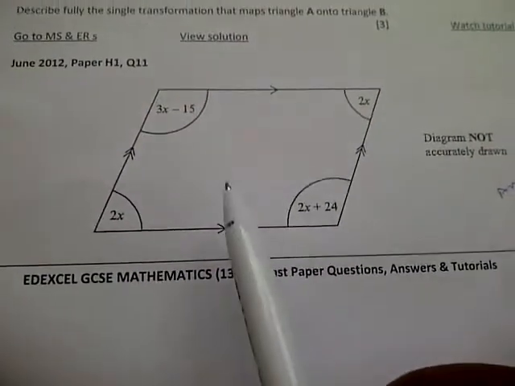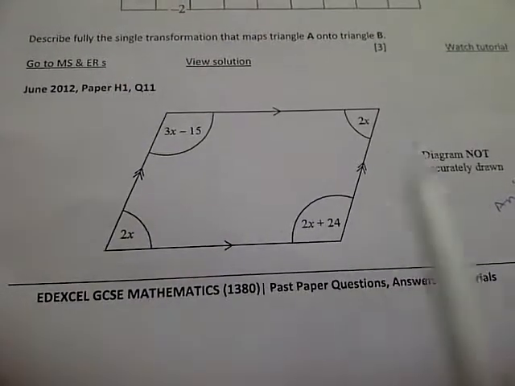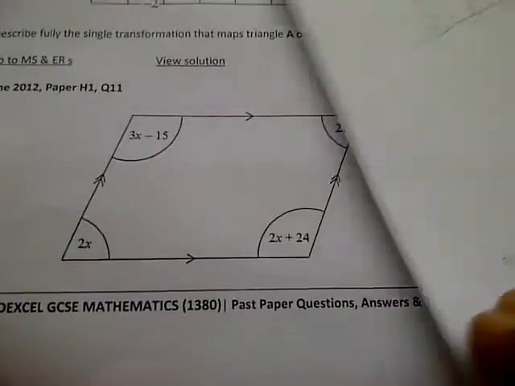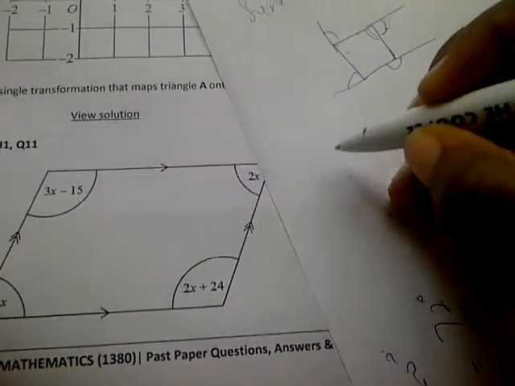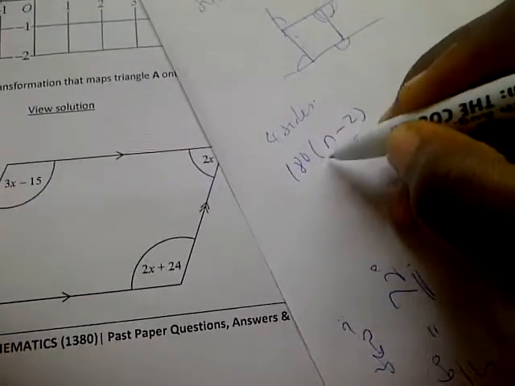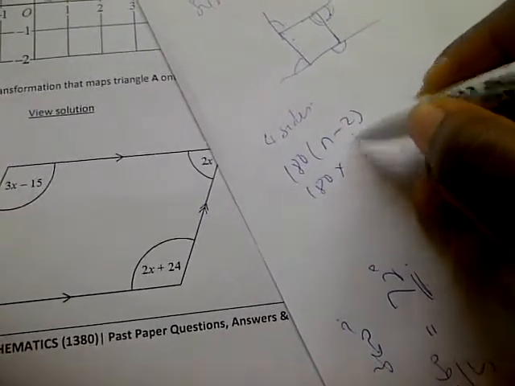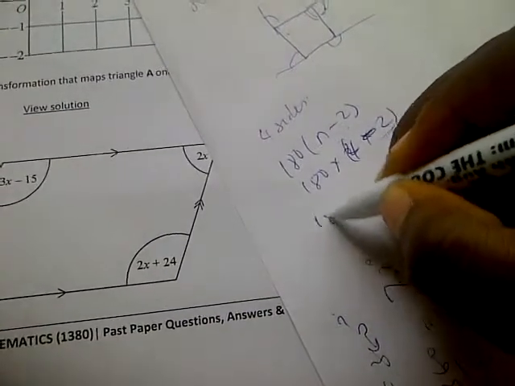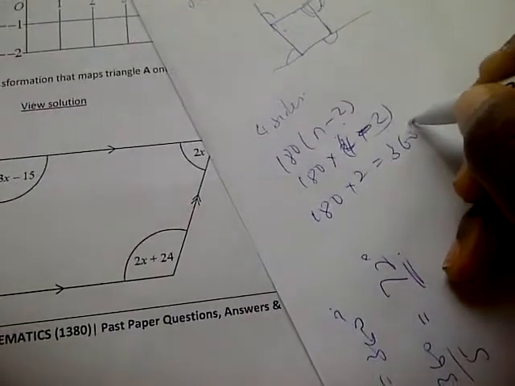Now this one also says that, given this, we're now told to find the value of x. Okay, now again we'll ask ourselves, what shape is this? This is a quadrilateral. Now this being a quadrilateral, it means that it has 4 sides. Okay, so the sum of interior angles is going to be 180 times n minus 2, which is 180 times 4 minus 2. Let's write everything fully. 180 times 2, which is 360 degrees. So all these are supposed to sum up to 360 degrees.